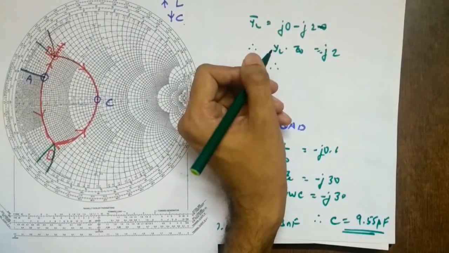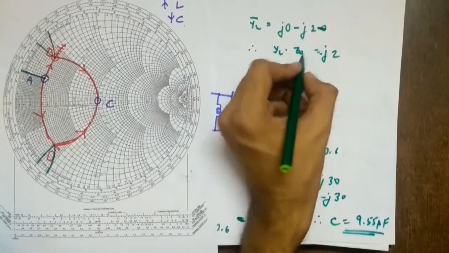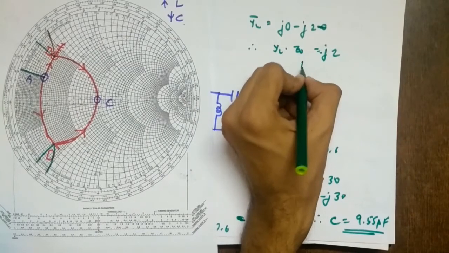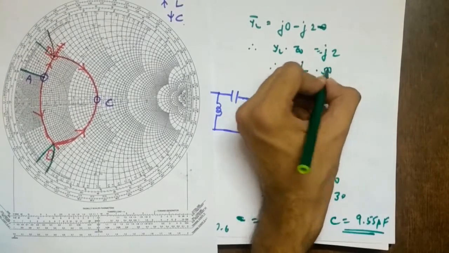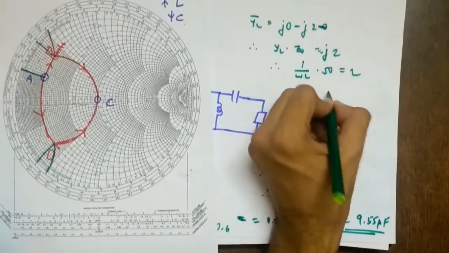YL is 1 upon omega L. So j and j will get cancelled. So 1 upon omega L into 50 equals 2. So solve this.